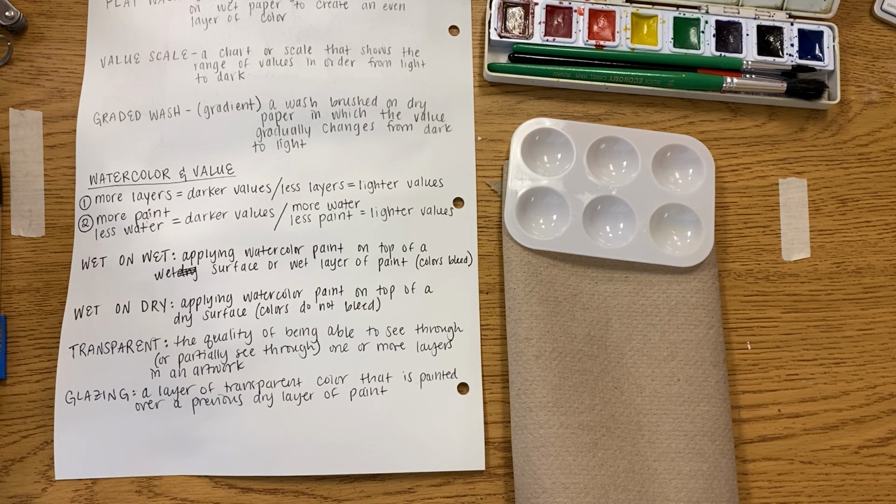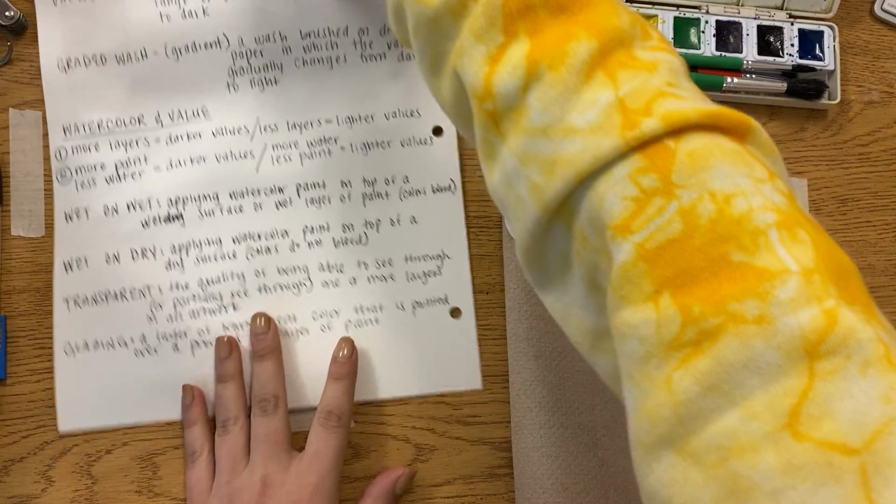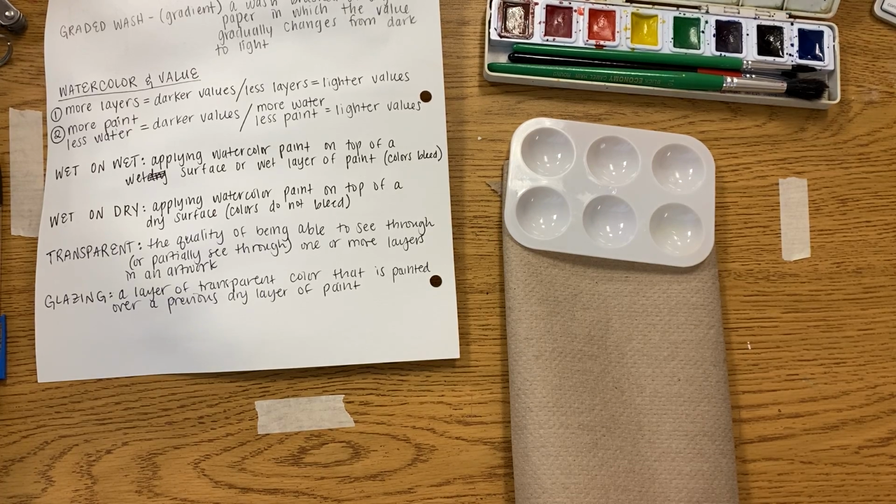All right, and let's switch this over to our definitions. So the last definition we do today, it's more like notes than like a specific term and definition, but we're going to talk about how you make white in watercolor. As we talked about when we were doing the value scale and the sphere, the white in a watercolor painting is the white of the paper.